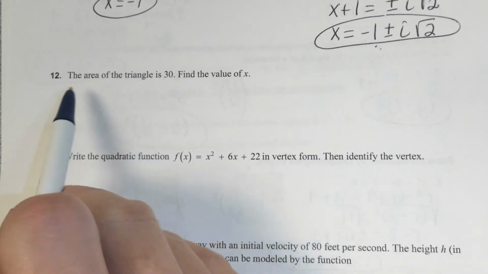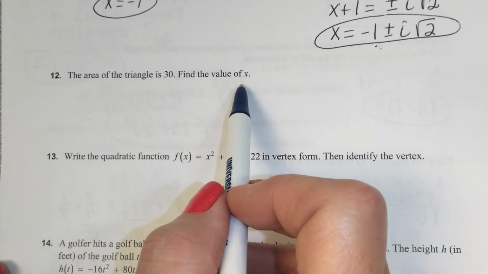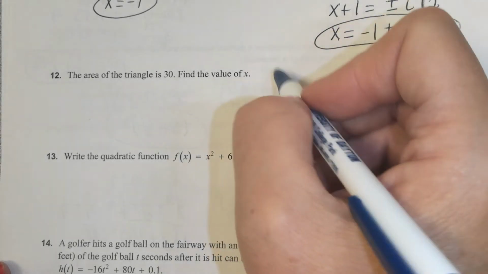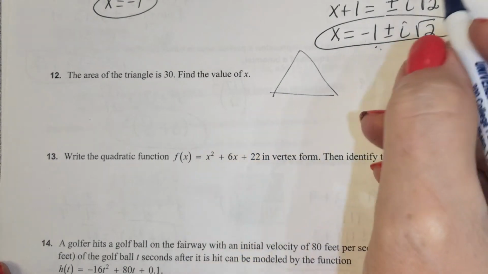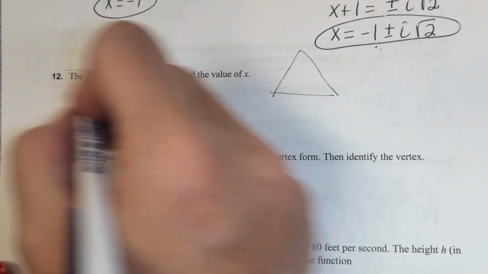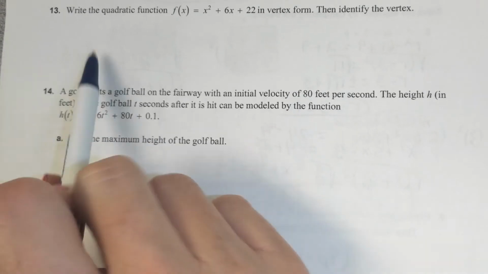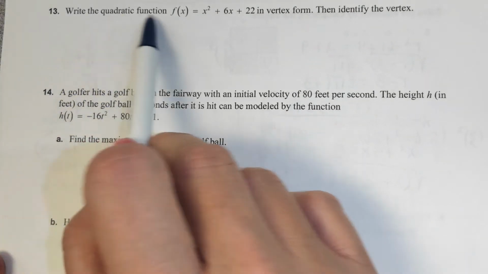All right. The area of a triangle is 30. Find the value of x. Okay, that doesn't really make sense. I think I'm missing something here. What are we trying to do here? I don't know. We must have had a diagram that didn't copy or something. All right, let's go down to number 13.